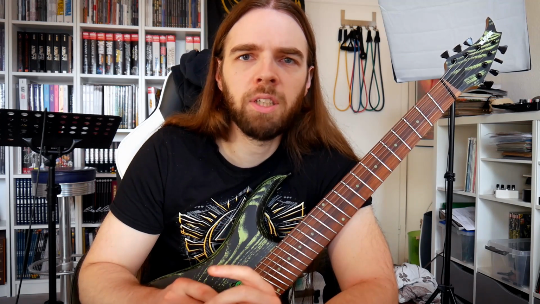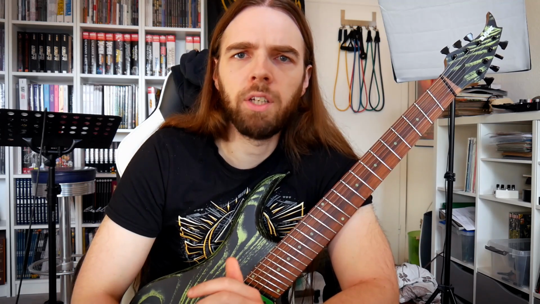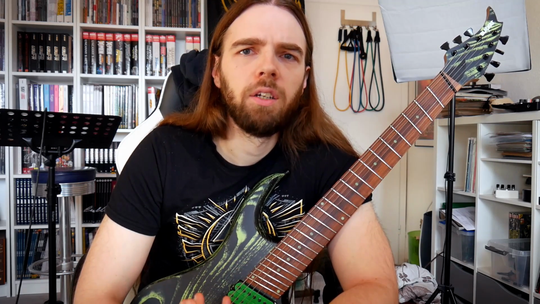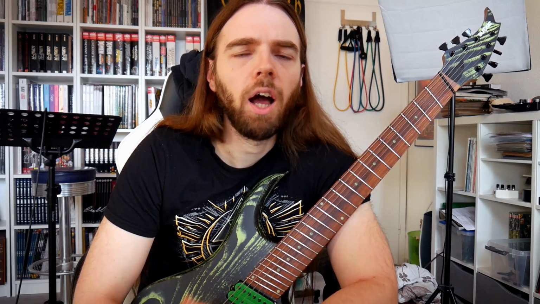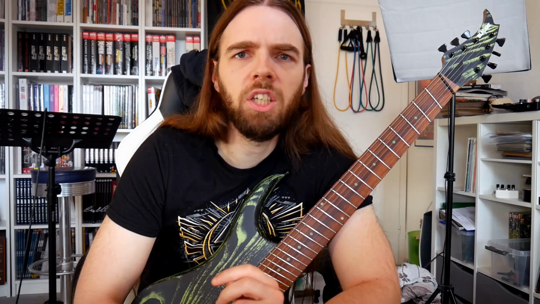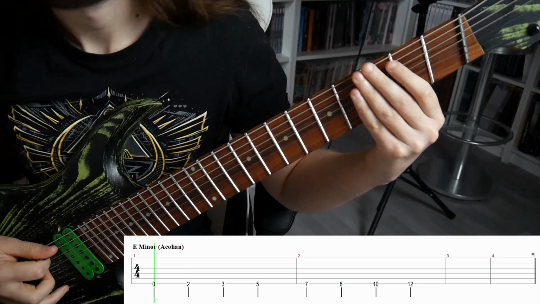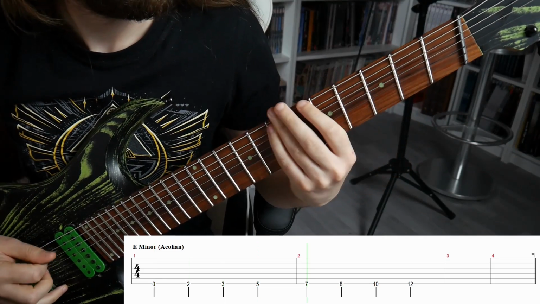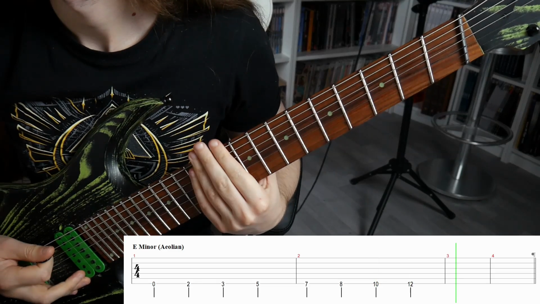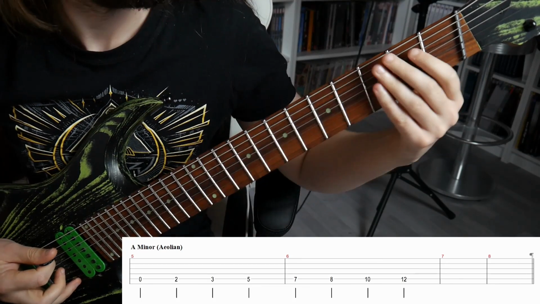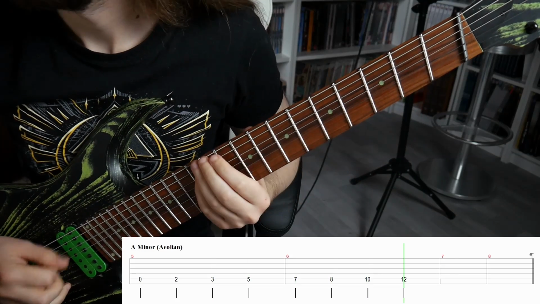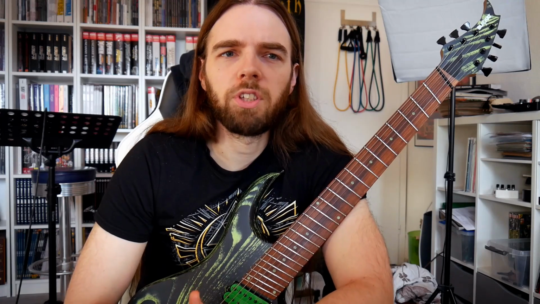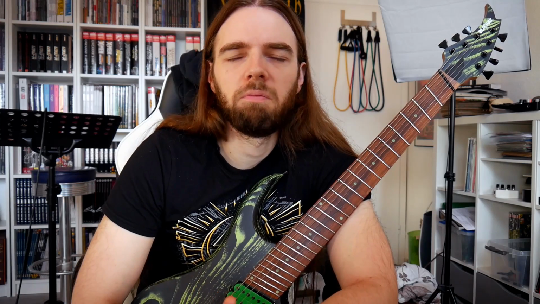So with this being said, let's dig into the first scale, which is the Aeolian scale or the natural minor scale. This scale basically sounds sad. I play you two examples, one in E and one in A. So those scales are the most often used.